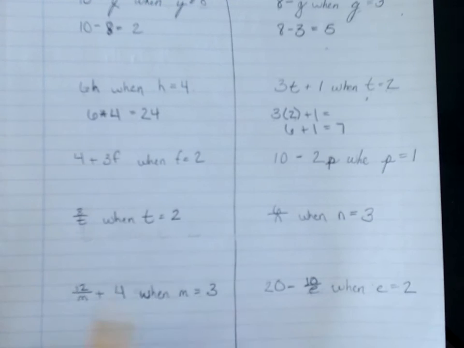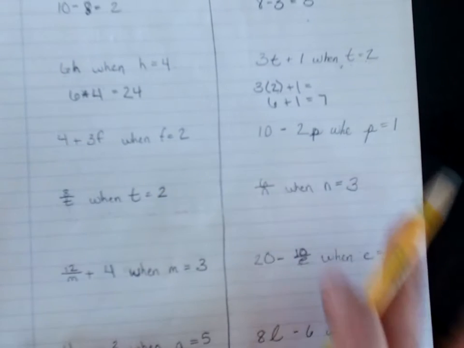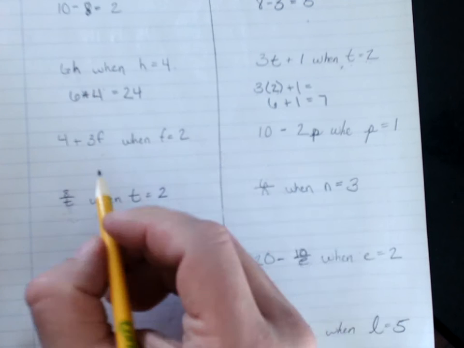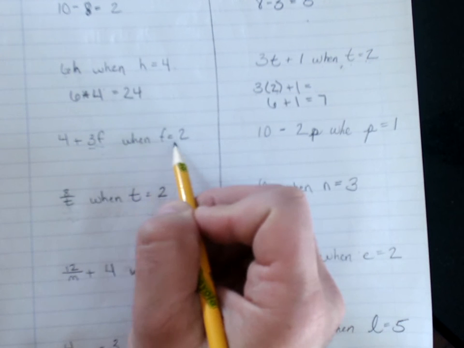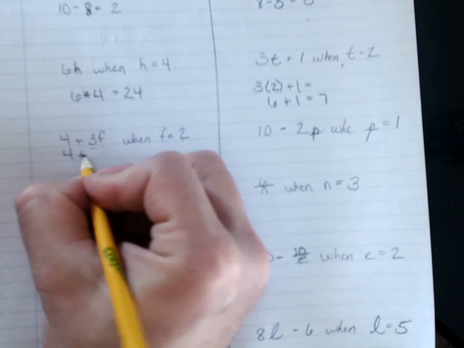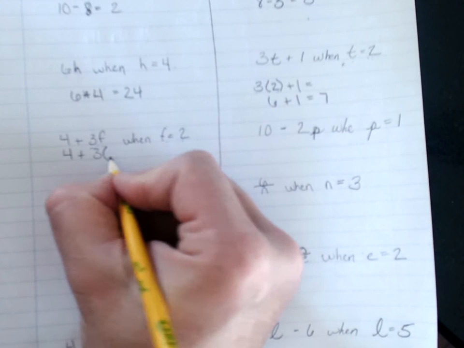Now we've got 4 plus 3f when f equals 2. Jot these next few down. Pause if you need to. Get them down. 4 plus 3f. Of course, the variable's right next to the coefficient. It's multiplying again. F equals 2. First, I'm going to write my equation. I prefer the parentheses.